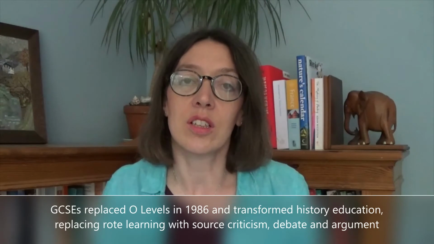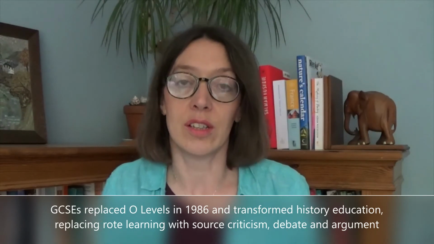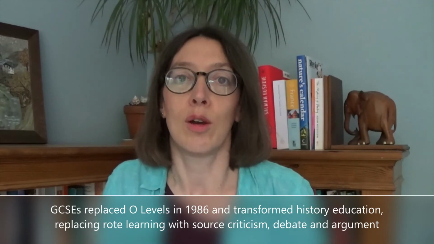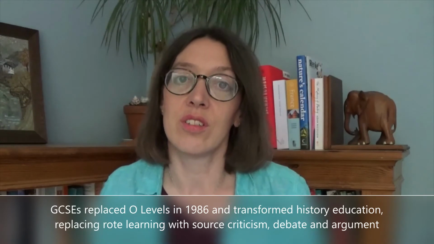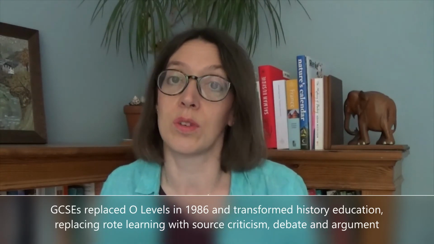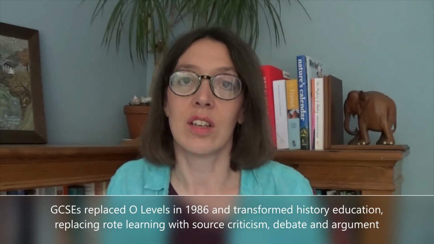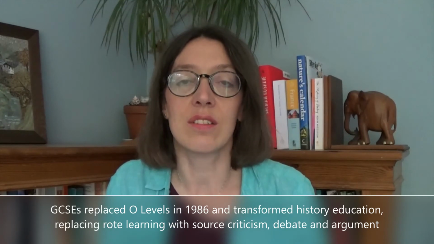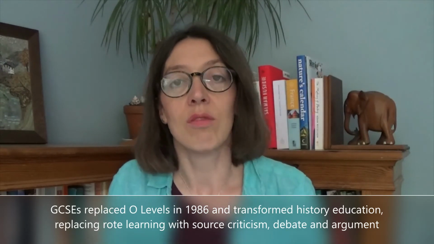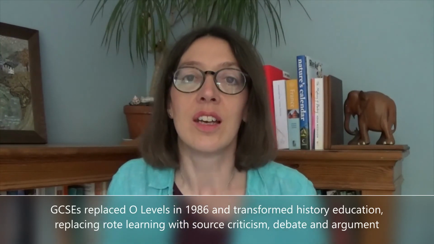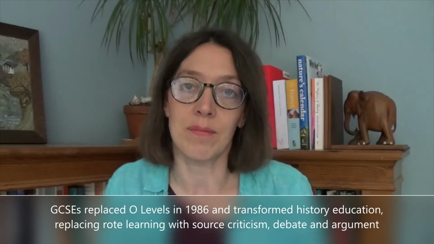And you can see this in the GCSE reforms. When GCSE was brought in, there was a huge step away from rote learning of facts, and the whole idea of the essential subjectivity of history was absolutely at the core of the new GCSE, with its emphasis on source work, its emphasis on source criticism, its emphasis on different interpretations and argument, rather than just regurgitating the 10 different causes of World War I or whatever happened to be on the syllabus at the time.